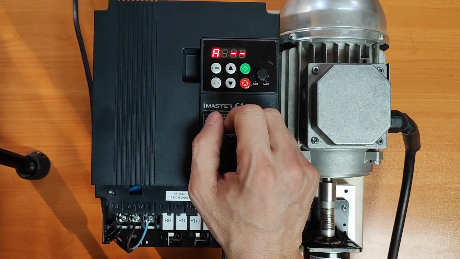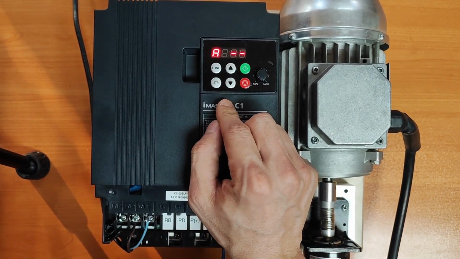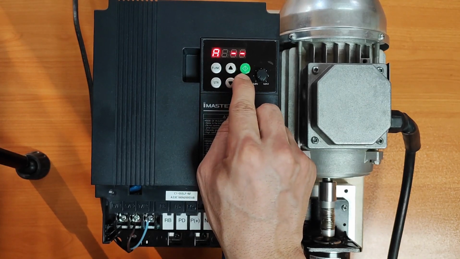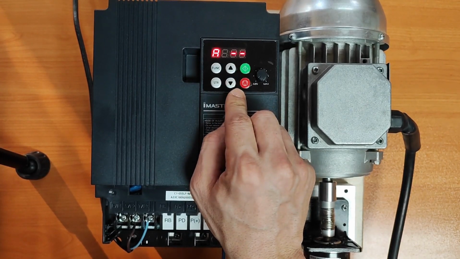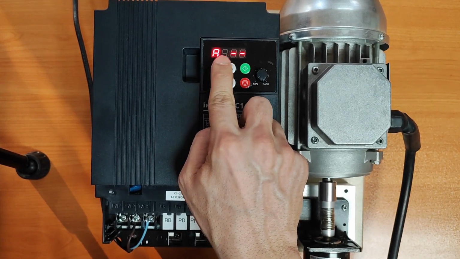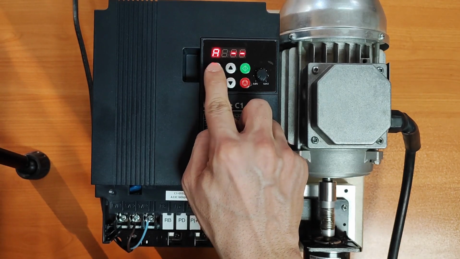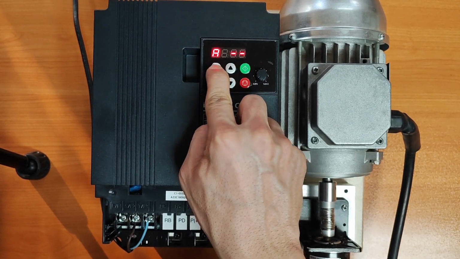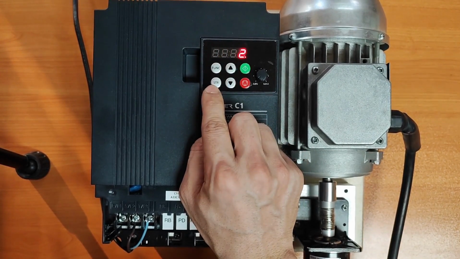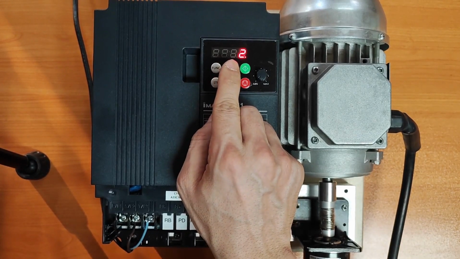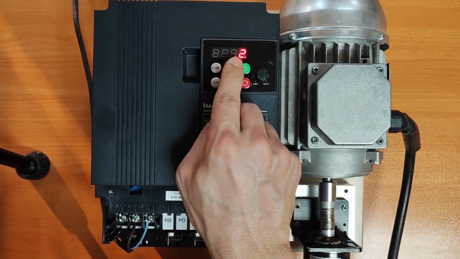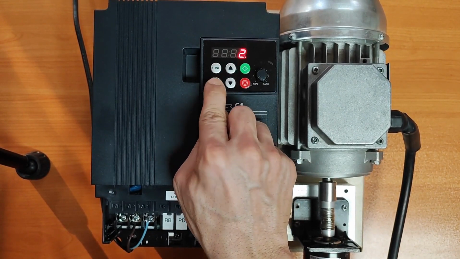In this tutorial video, we said we want our frequency reference to be from the keypad, and also to perform our start-stop using the buttons on the keypad itself. For the frequency reference, we must enter parameter group A, parameter number 1. Again, I'll enter it with the function key. If we want to do this from the keypad, parameter number 1 of group A must be set to 2. We set it to 2 and press the STR key to save it.